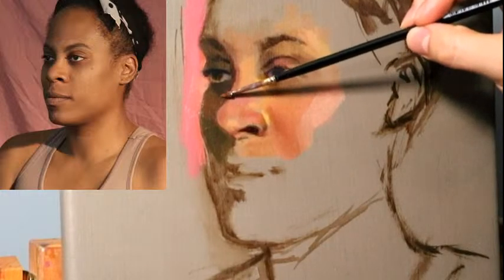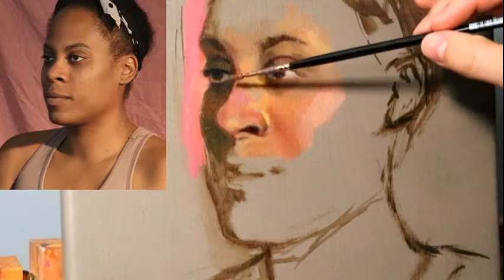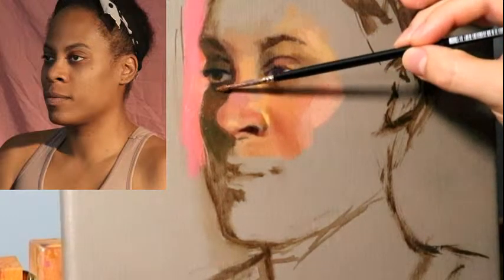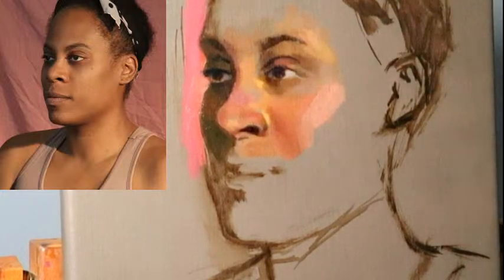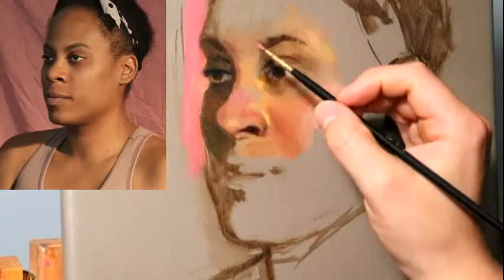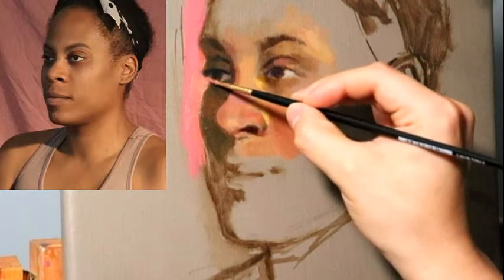On the reference you can tell that it's not that dark and it's not that green. Not that I'm trying to match the color, I'm looking at the colors in relationships. Each of these colors have to work in relation to one another. If they don't, then it will appear incorrect.